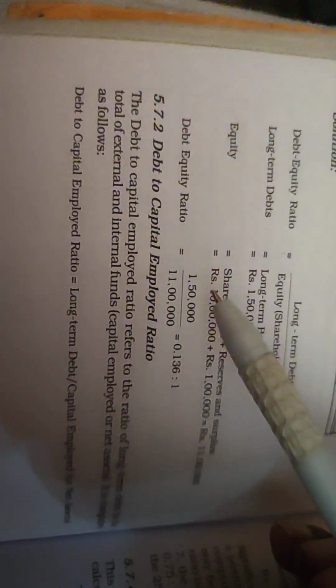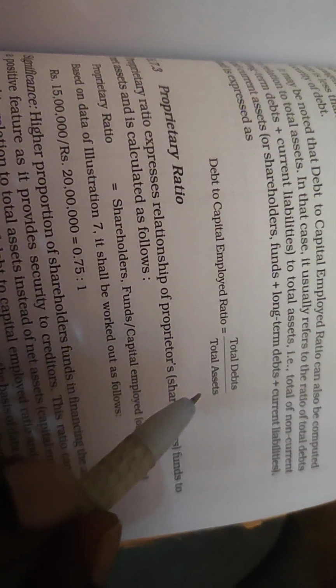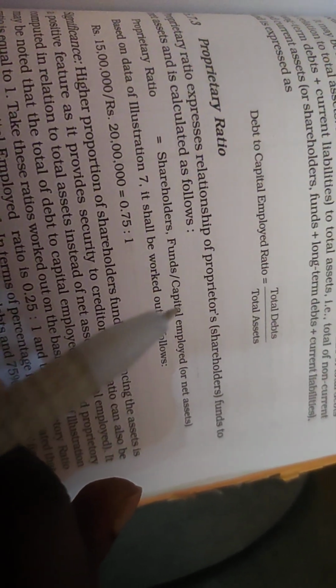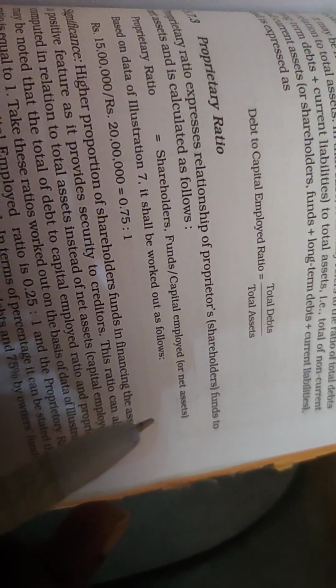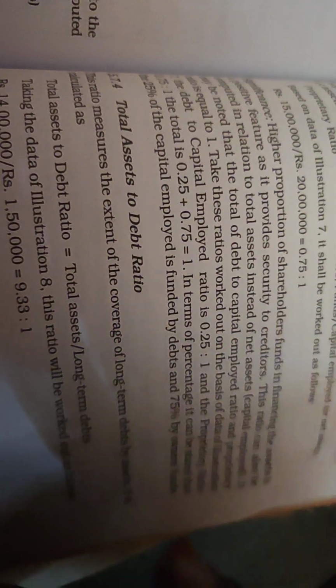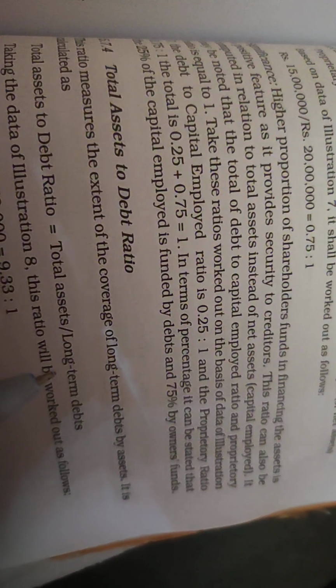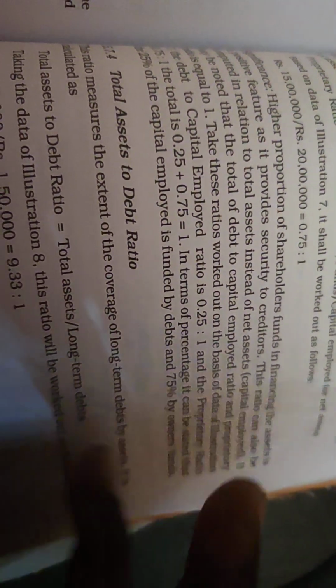Then the next ratio is debt to capital employed. The equation is total debts divided by total assets. Then the proprietary ratio. Proprietary ratio shows the relationship between shareholders' funds and capital employed. Capital employed is also known as the net assets. Then another ratio, that is total assets to debt ratio. Again the equation is total assets divided by long-term liabilities.